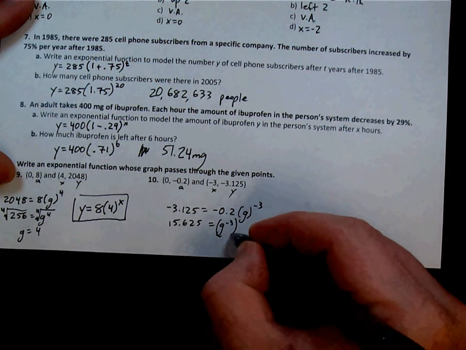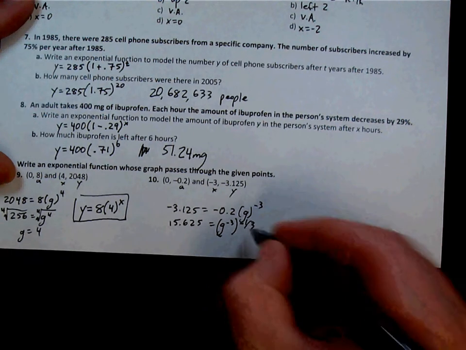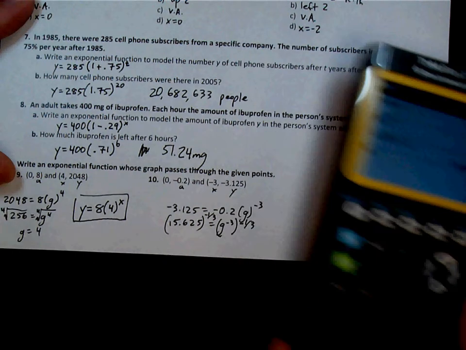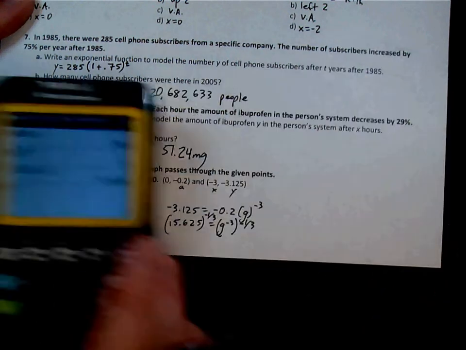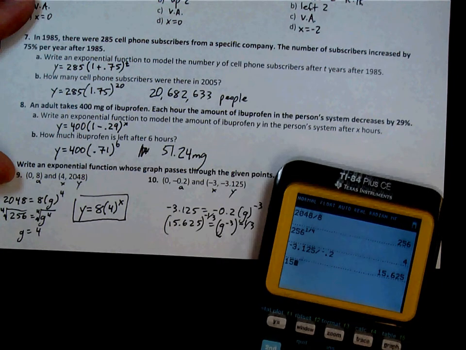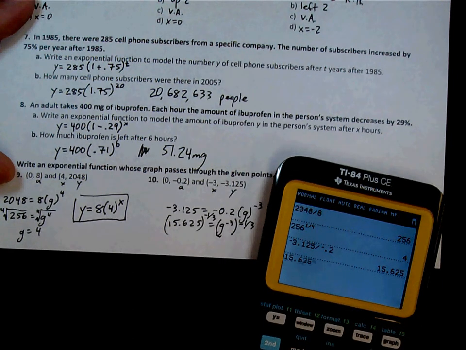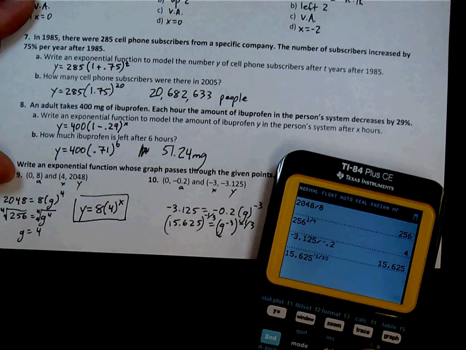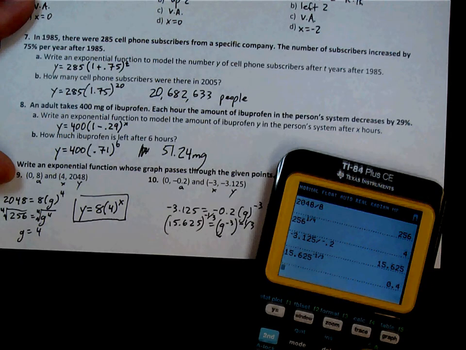I'm going to take that to the power of the reciprocal, so negative 1/3. Instead of converting it to fractions, I can just type that in just as it is. So 15.625 to the power of negative 1/3. That's going to give me my answer of 0.4.